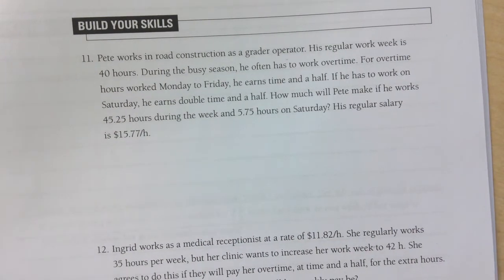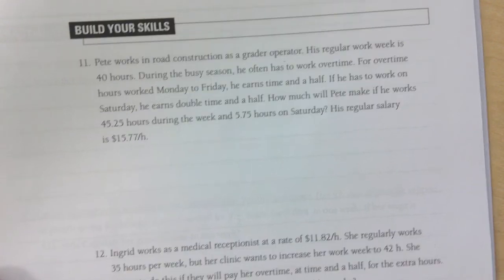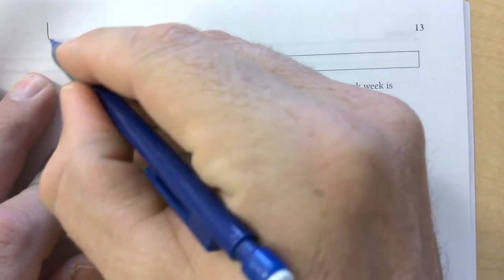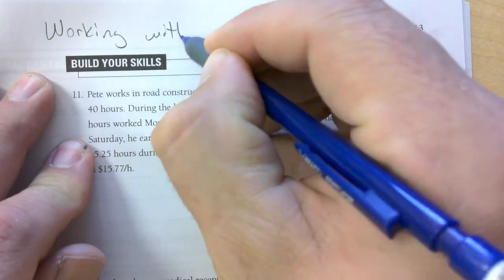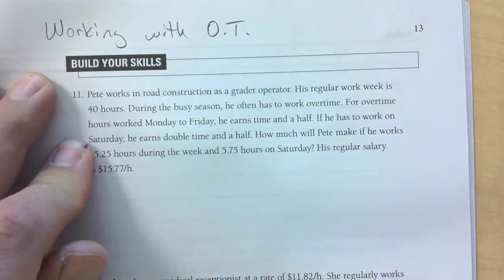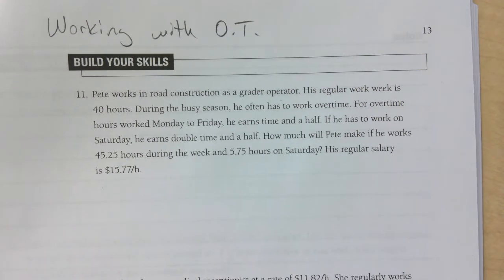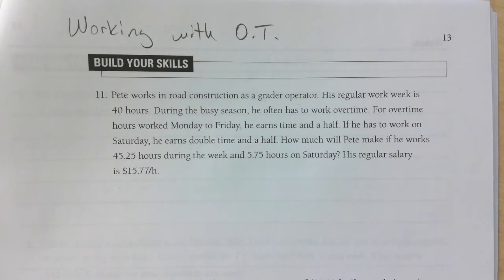And my handy dandy highlighter here, because there's a lot to highlight in my opinion, okay? This is all overtime. Working with overtime, okay? So here we go.